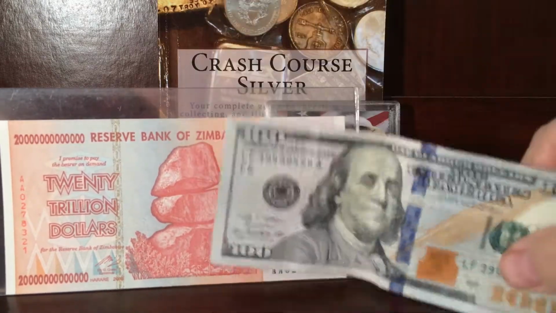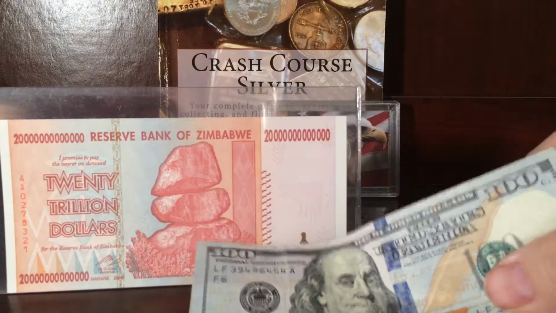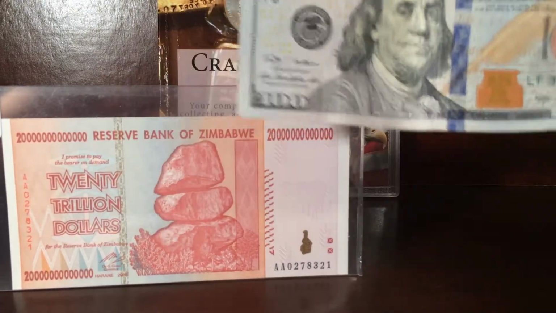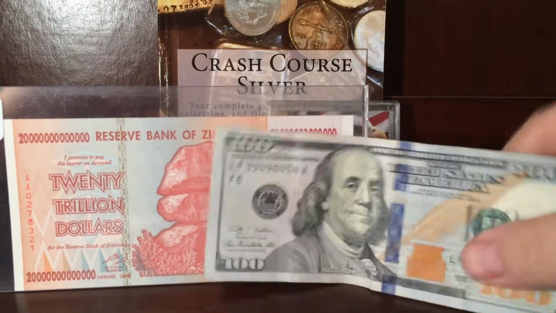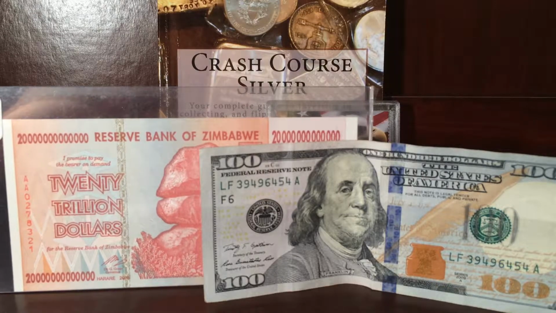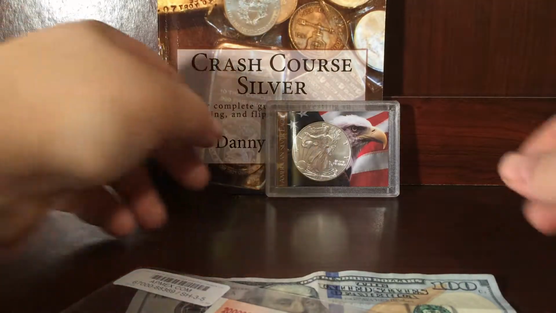Now, how is that? Because every year we're printing more and more and more of these, and we're making the dollar worth less and less and less. And every year we got to pay our debt plus the interest, so we're printing more to pay our bills every year. At some point, this is all going to fail, and they're going to be worth the same.